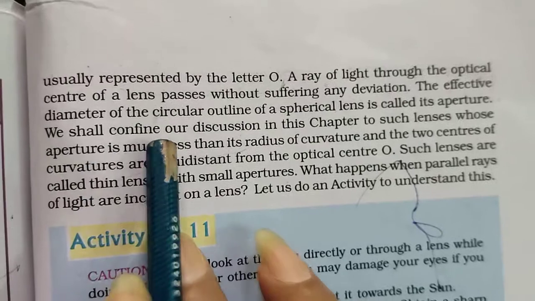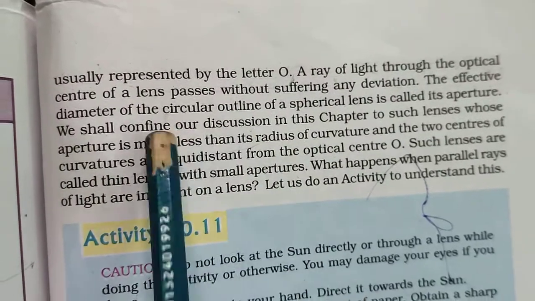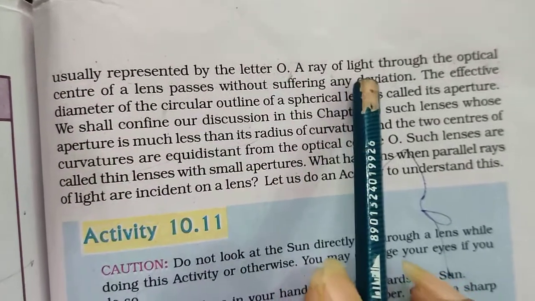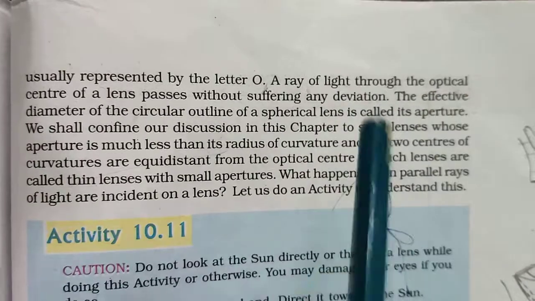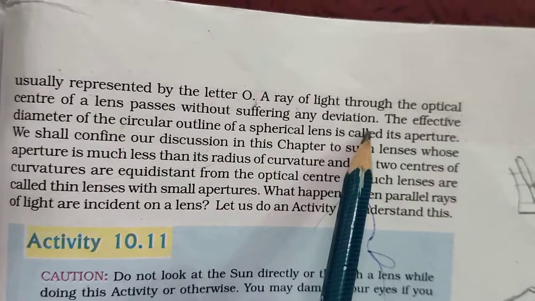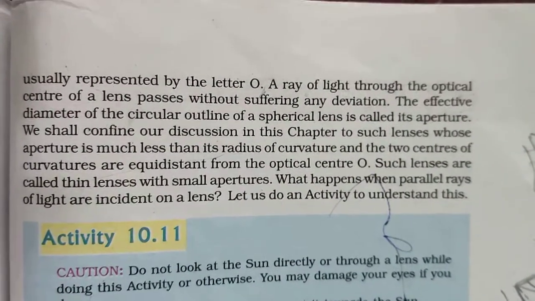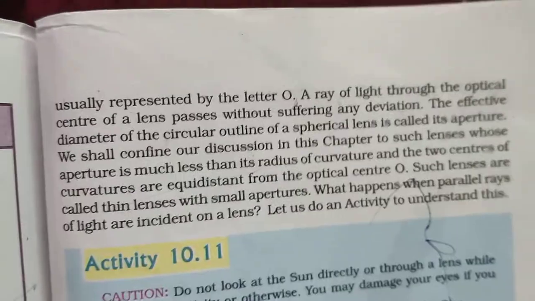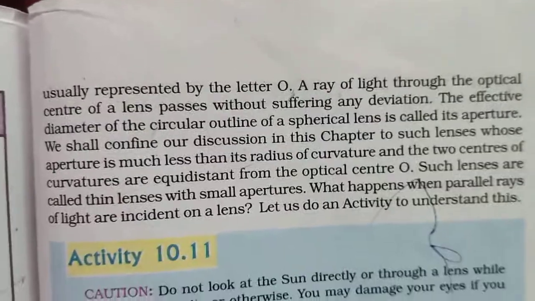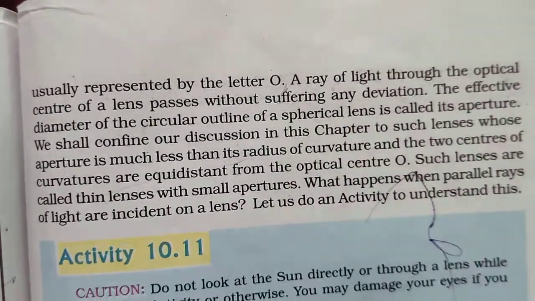This is the answer. Next, you see, a ray of light through the optical center of a lens passes without suffering any deviation. Deviation means it will not go in a different way. It will go in the same way. That is why it is not deviated. Deviated means go away from its original direction.